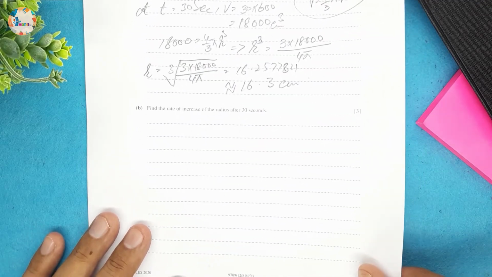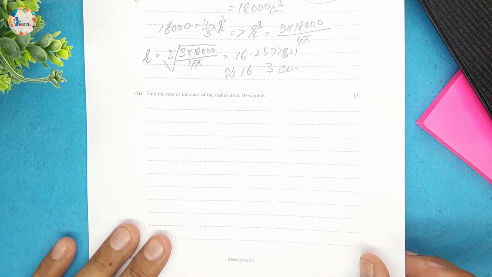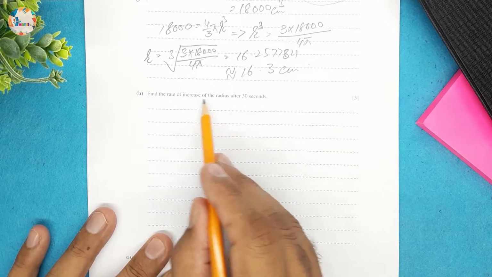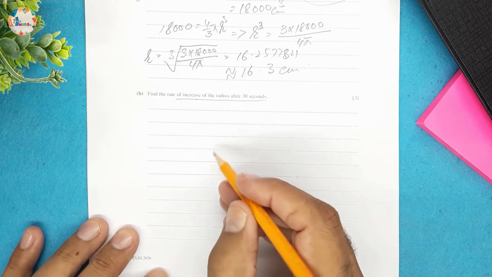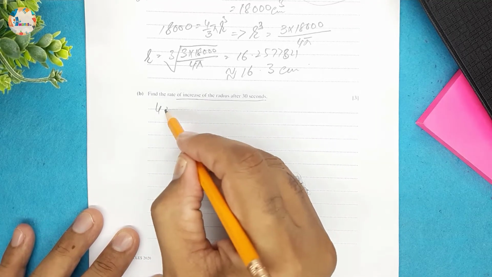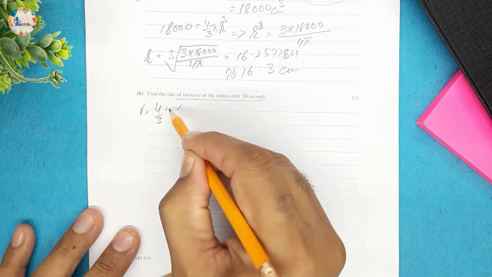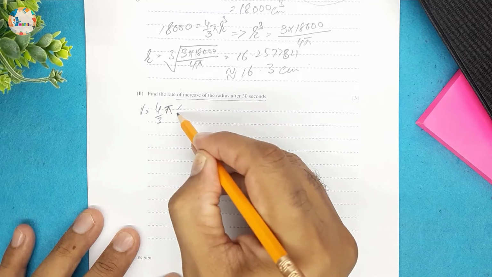Now part B, find the rate of increase of the radius after 30 seconds. So what will be the rate after 30 seconds? We know volume is equal to 4 by 3 pi r cubed.